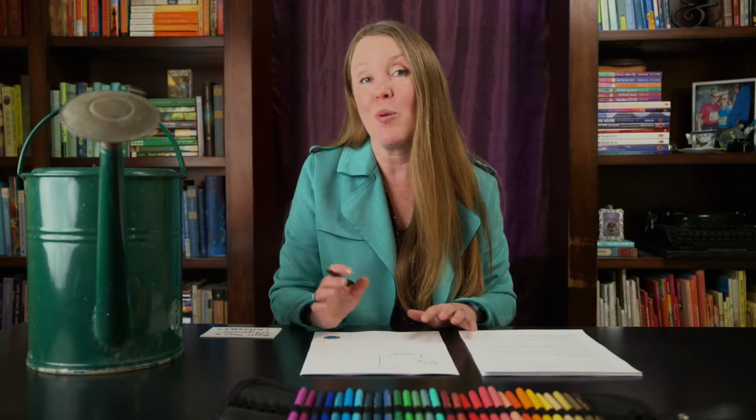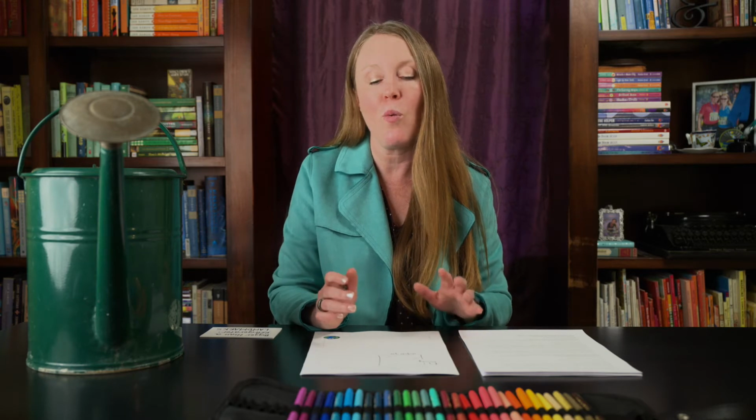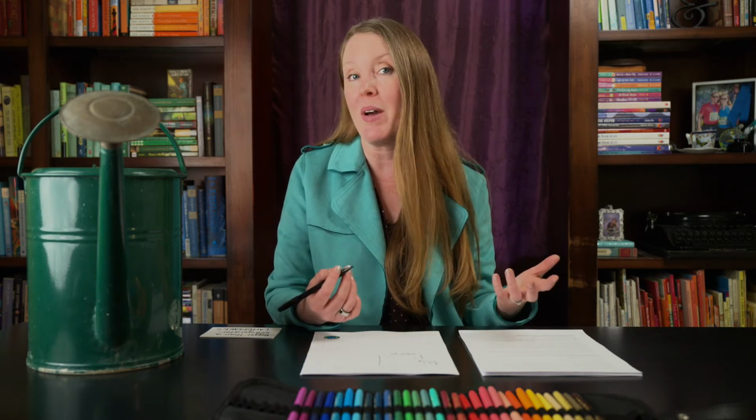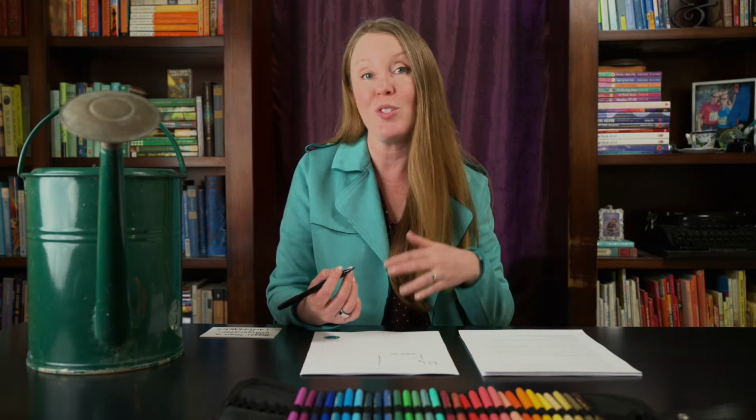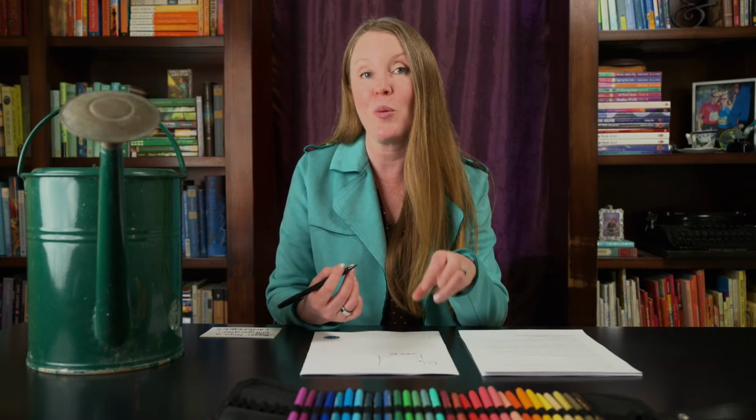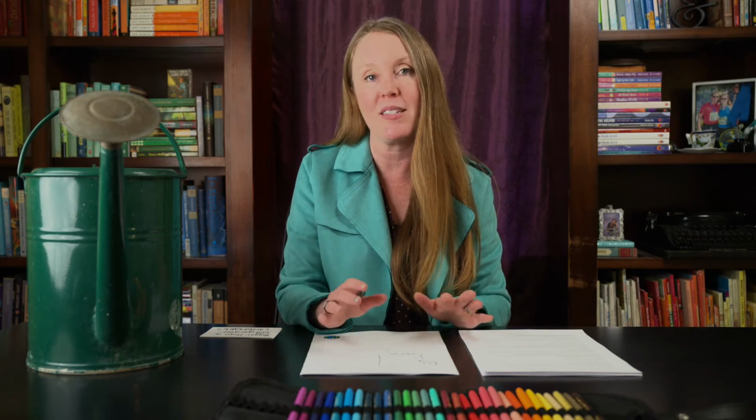So on your paper, what I want you to do is think about the very beginning of the story. If you're writing a story that's magical like mine, where a character travels from one world to another, you can put the physical doorway on your map and then draw the next piece.